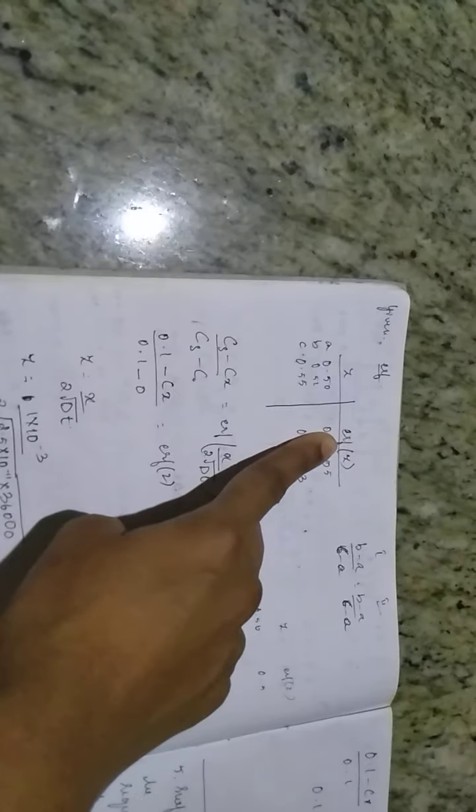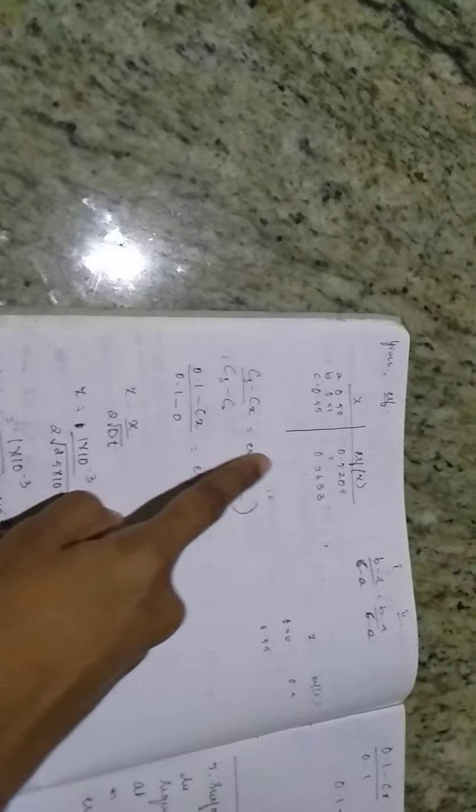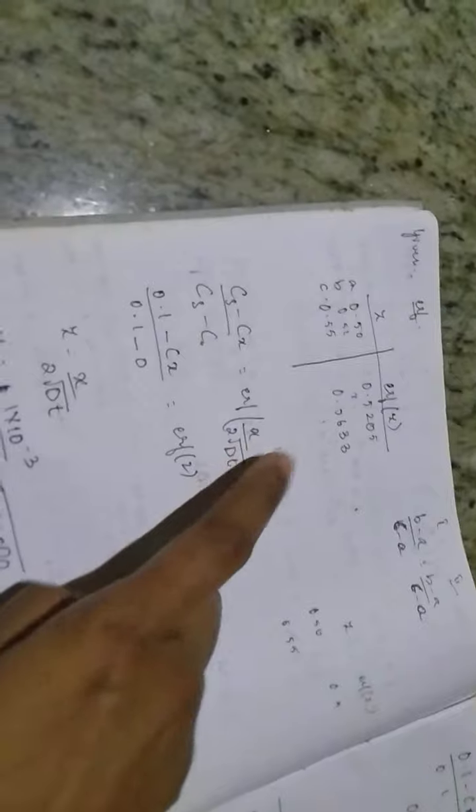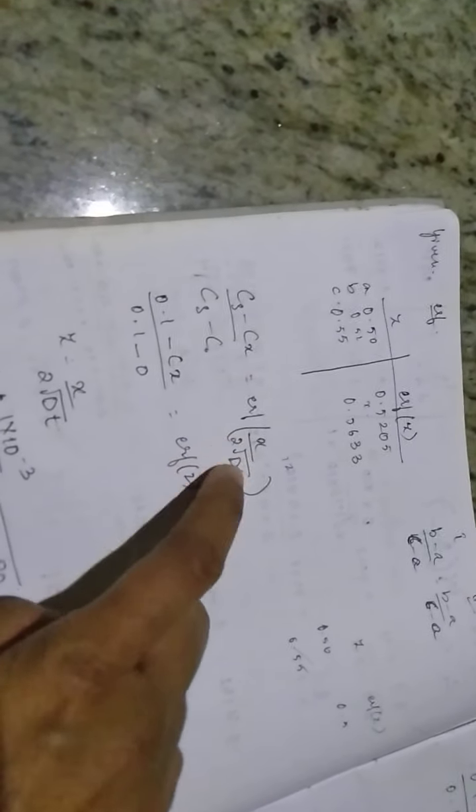Also, they will give you the ERF values. That is, for a particular z, the ERF is given. This entire thing, x by 2 square root of Dt, is represented as Z, for our easy understanding. This is the same formula which I discussed here.